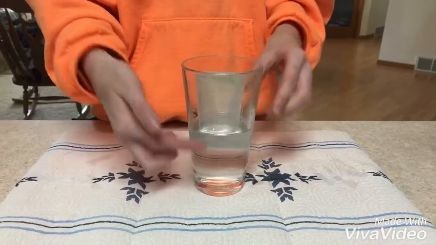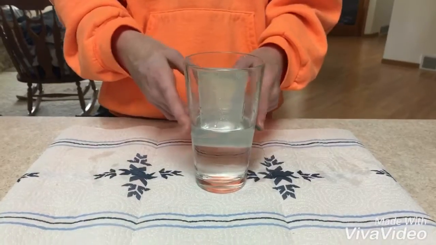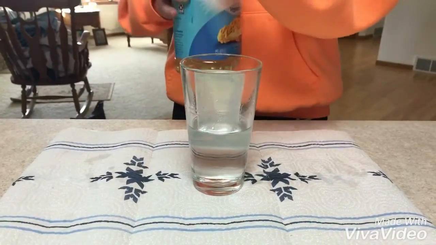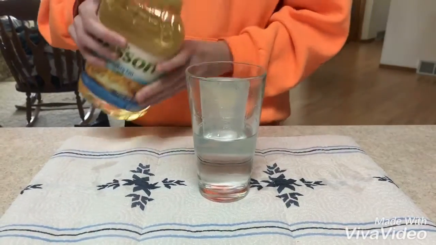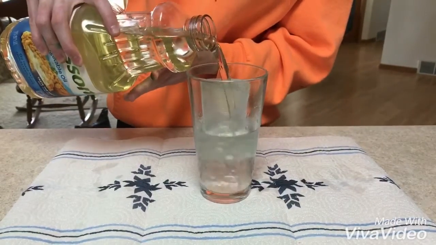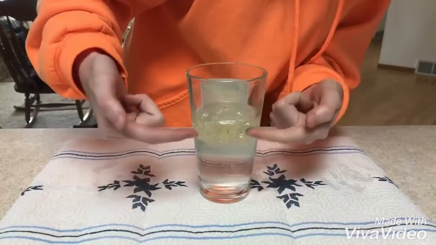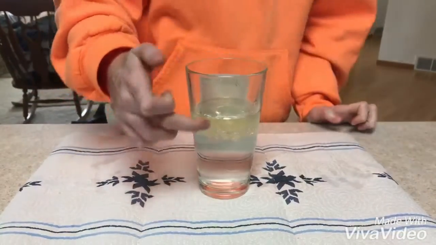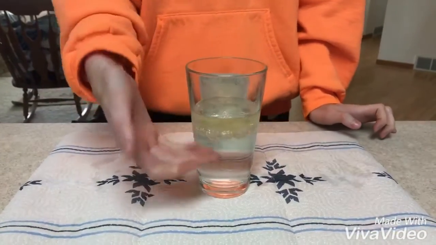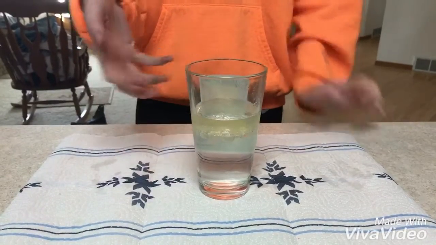You're going to get a glass and fill it up with some water. Then you're going to take some vegetable oil and put a little bit in there. And there's a different color so you can see the difference. So as you can see, the vegetable oil is yellowish, and this is the water. The vegetable oil is on the top.